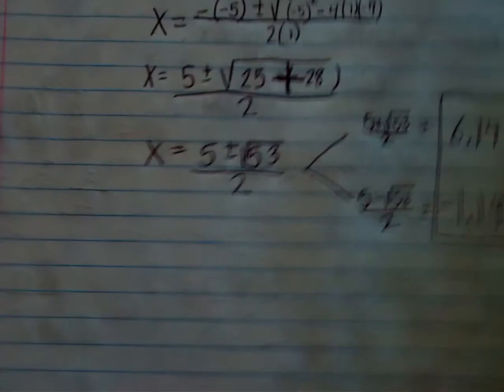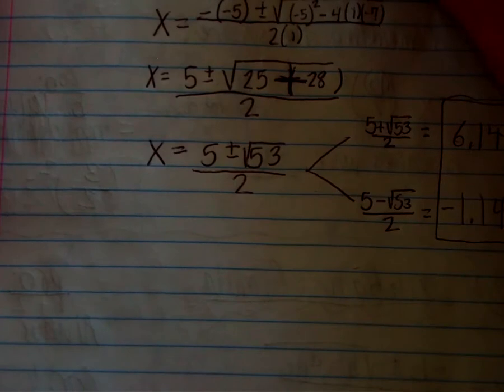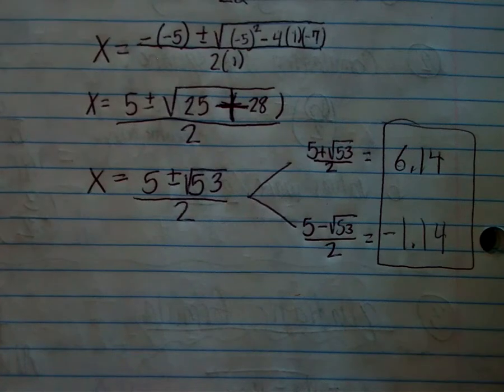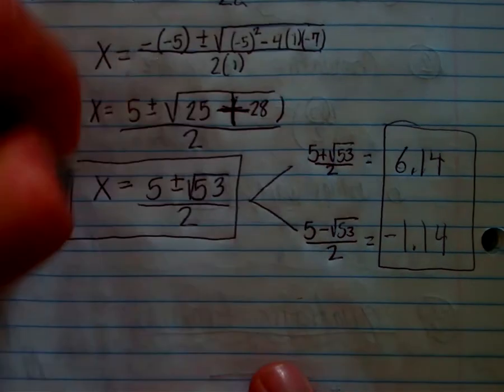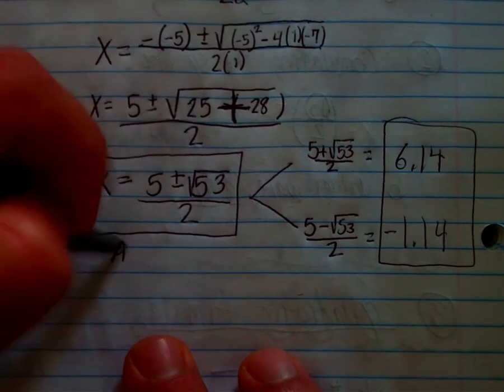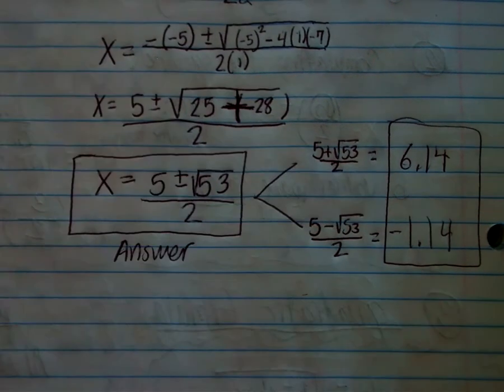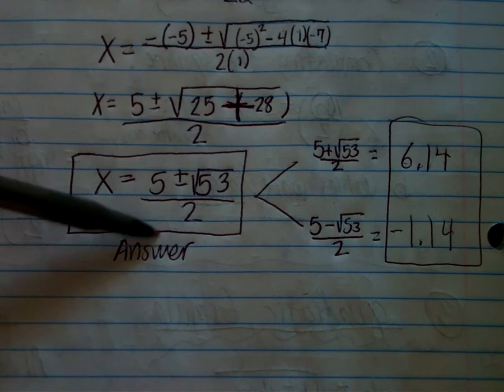I do want to make clear something to you guys that I didn't necessarily make clear to you yesterday. And this isn't necessarily for my class, but if you were to stop here and say that this was your answer, this is a suitable answer.